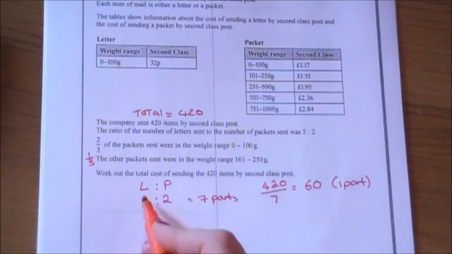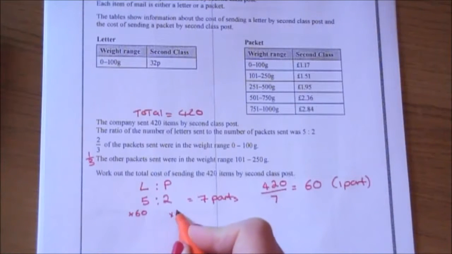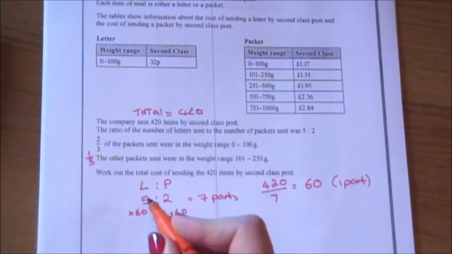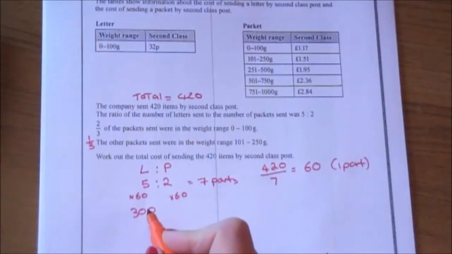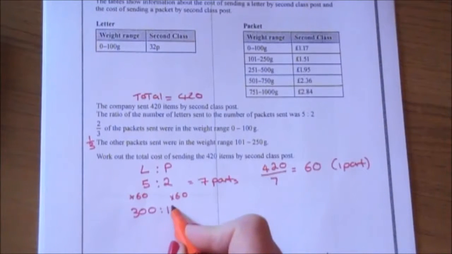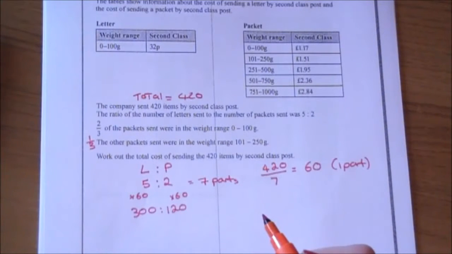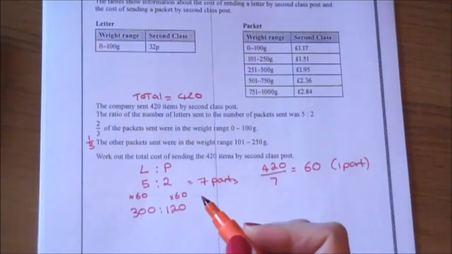So the fact that 5 parts are letters means 5 lots of 60 are letters and 2 lots of 60 are packets. Therefore, we end up with 300 letters to 120 parcels or packets.